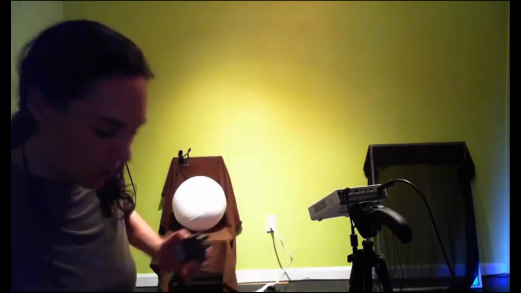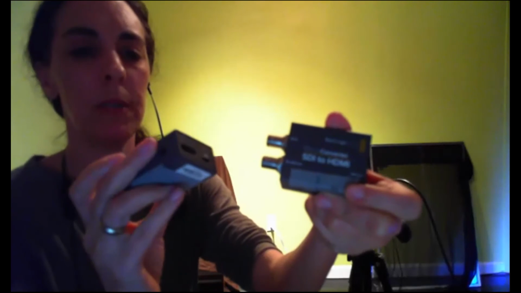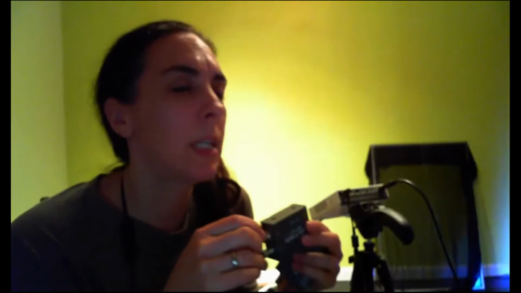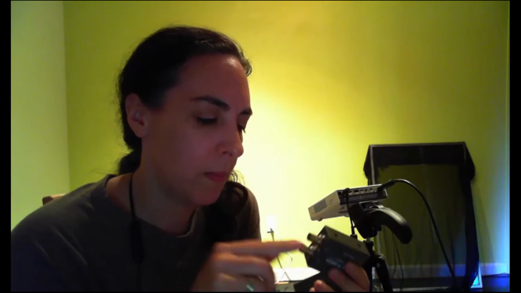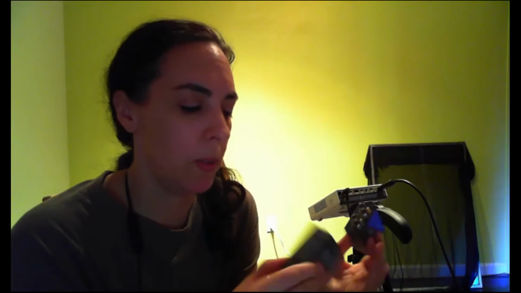You use these two boxes. This one is something called HDMI to SDI. It takes the HDMI in and runs it through SDI cable. SDI cable is a standard cable for broadcast TV. It's also an analog cable. I'll go into the digital analog thing in a minute, but you can run it 200 feet, and nothing's going to happen to it.